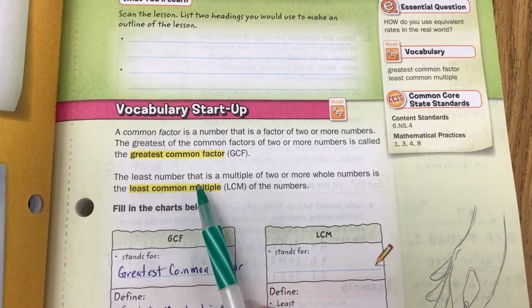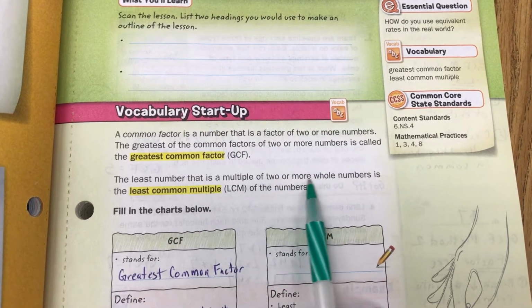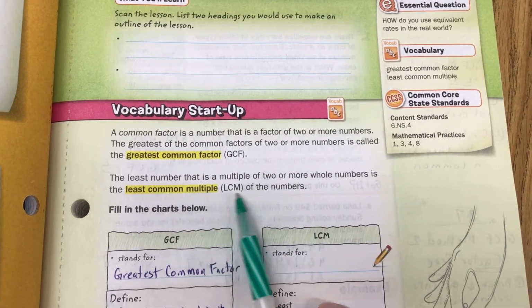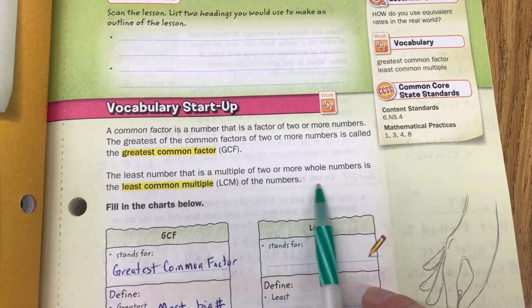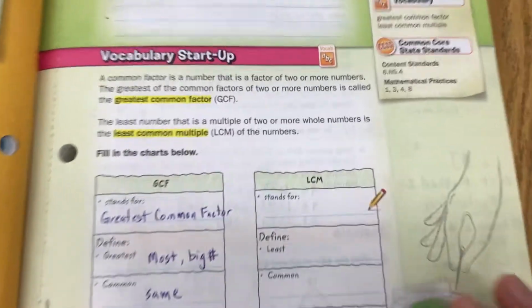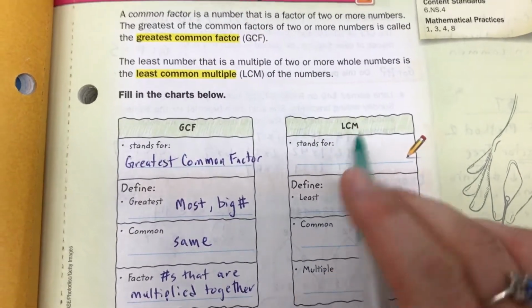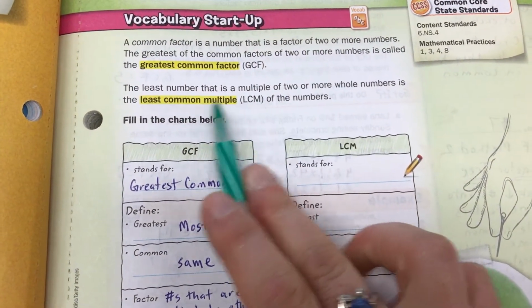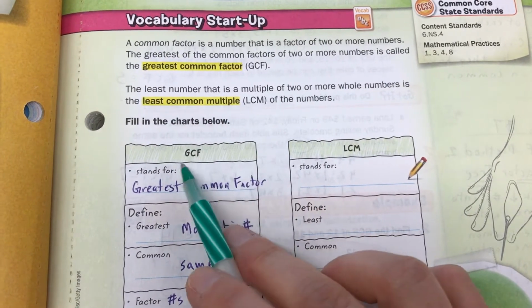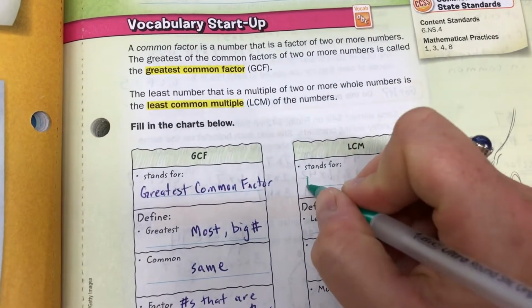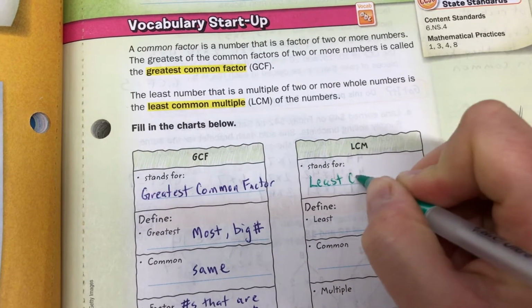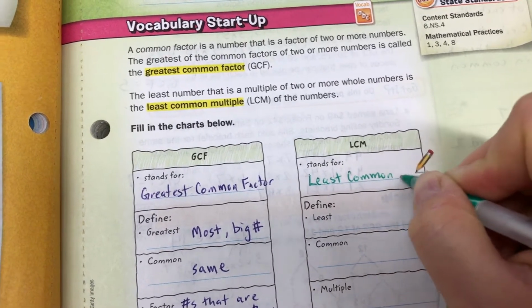The least number that is a multiple of two or more whole numbers is the least common multiple of the numbers. Again, that's a whole lot of stuff that we could break down to make it make more sense. So LCM is what we use for least common multiple, kind of like GCF was greatest common factor. So let's write in least common multiple.